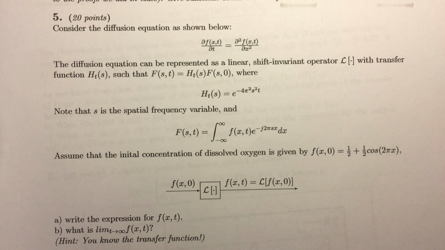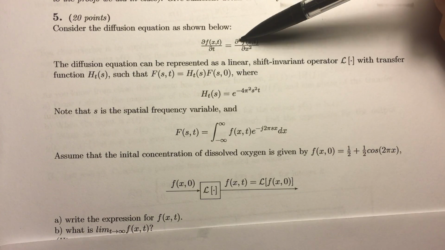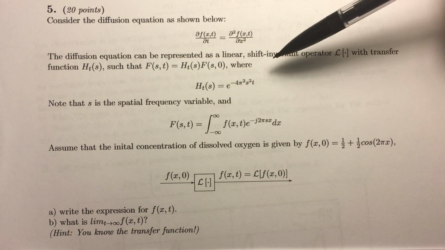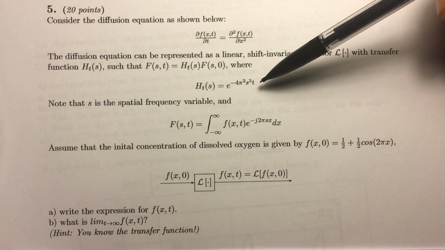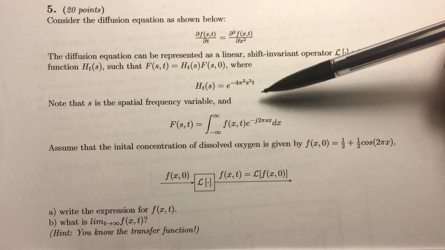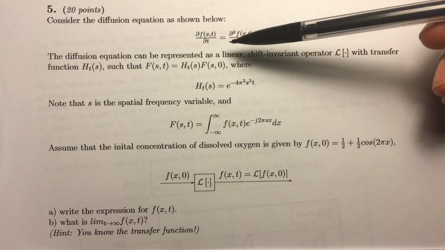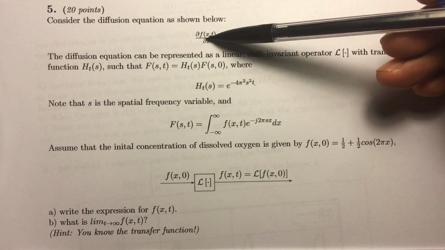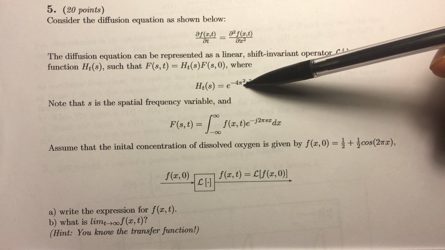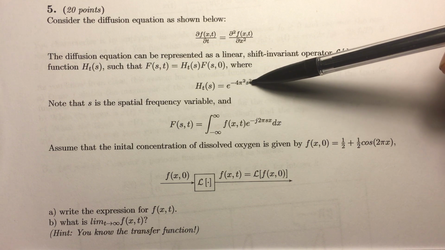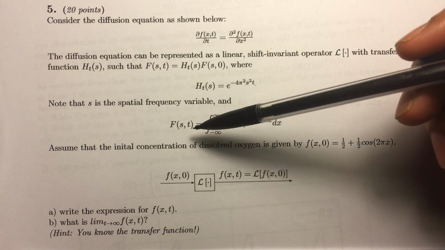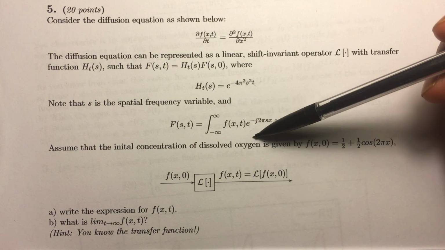Okay, so this last problem is on the diffusion equation. This is the diffusion equation, and in class we've been treating this as a linear shift invariant system. We derived the transfer function for this linear shift invariant system. Now keep in mind, here the variable is really x, or position. It has a corresponding frequency variable, or spatial frequency variable, of s. S is in Sam. Okay, and so this is the Fourier transform relation that we use.